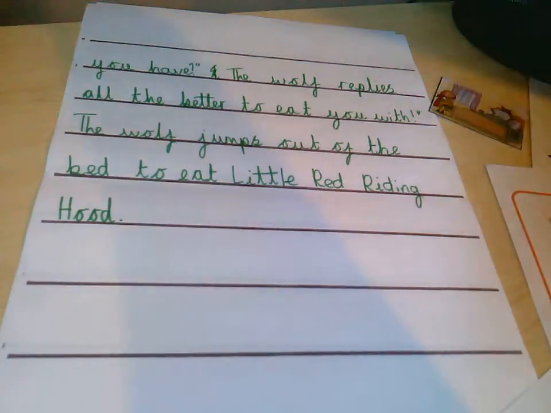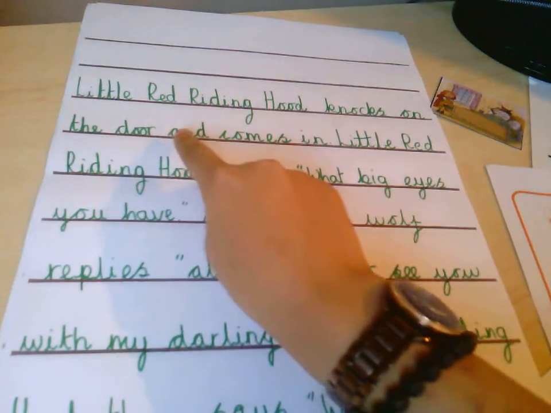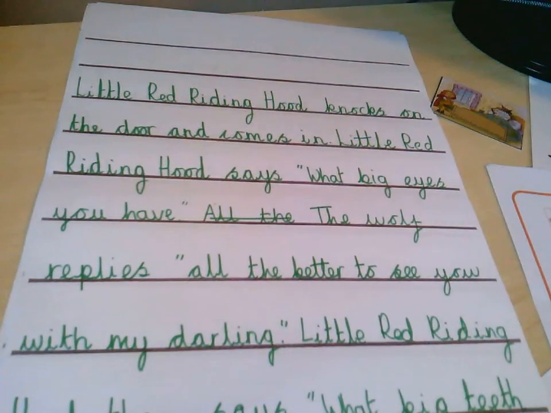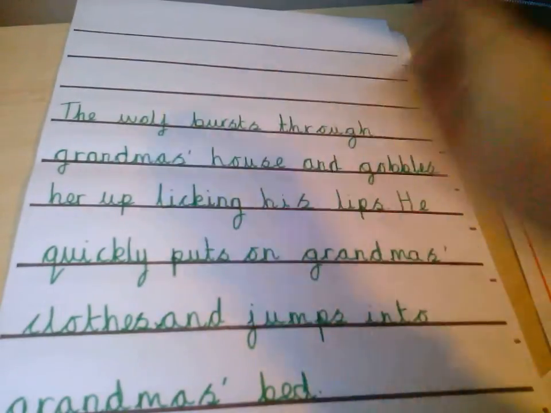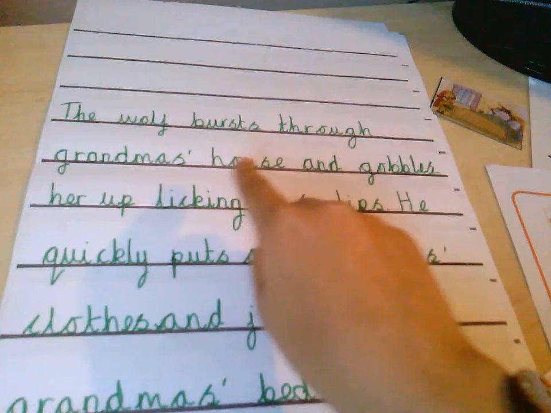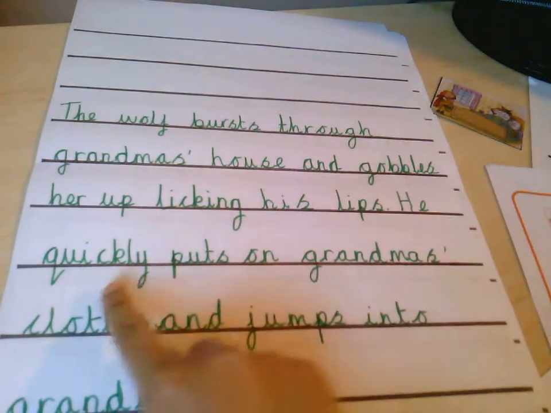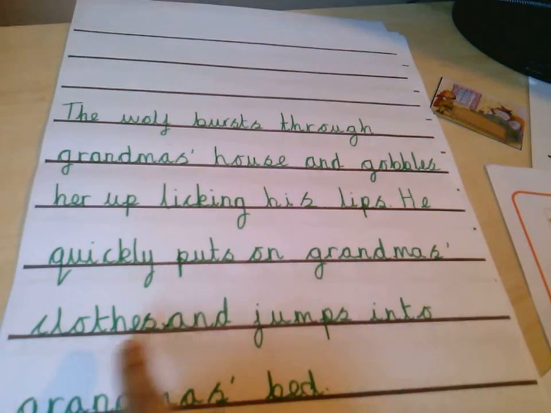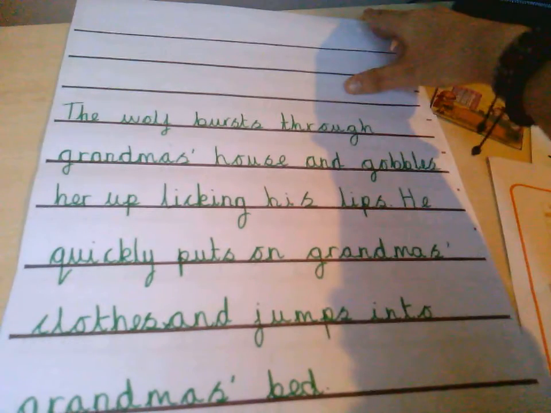So let's start from the beginning and read through the beginning. Oh, that's not the beginning. This is the beginning. Sorry about that. The wolf burst through Grandma's house and gobbled her up, licking his lips. He quickly puts on Grandma's clothes and jumps into Grandma's bed. And you can see that there. Next one.